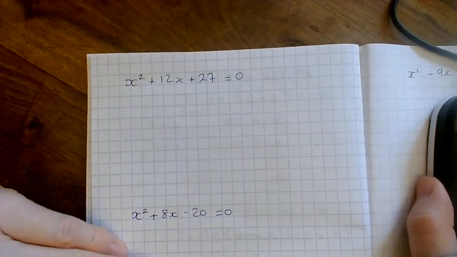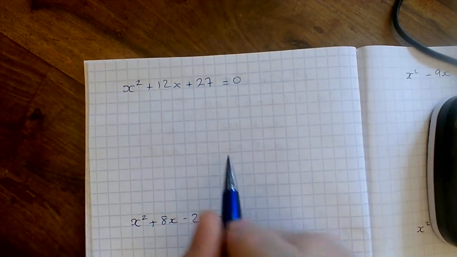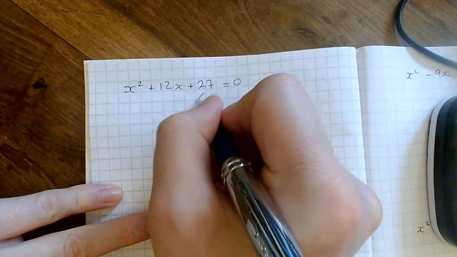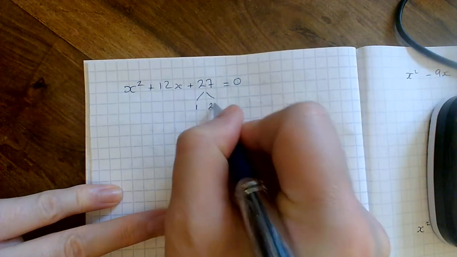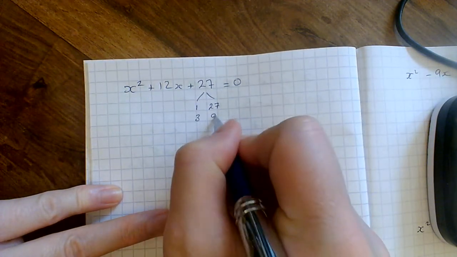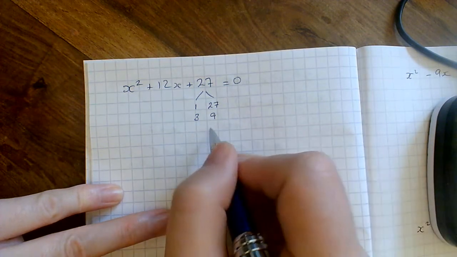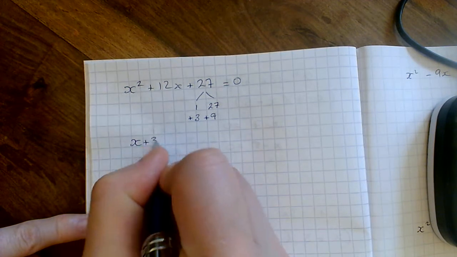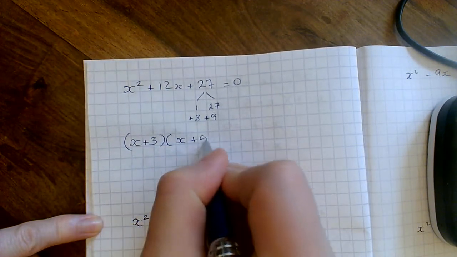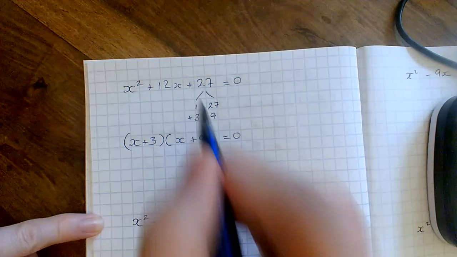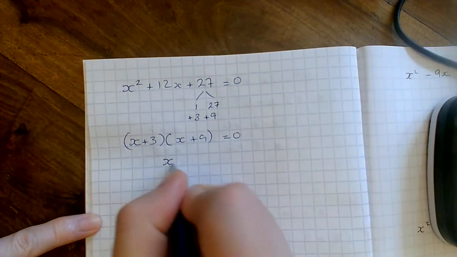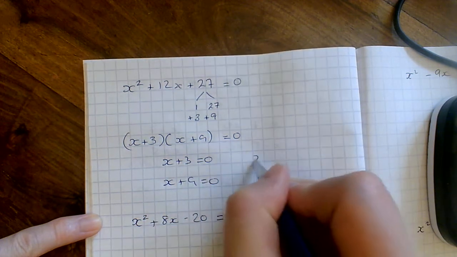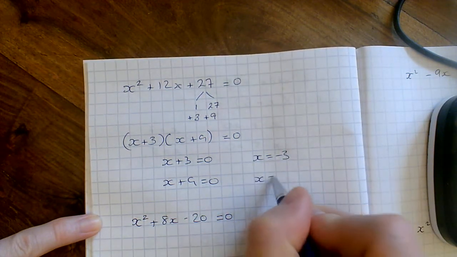So we've done all the easy work on page 1, where you've already been given half the factorisation, which makes it a bit easy. So the way I factorise is I break down the 27 into 1 and 27, 3 and 9, and the only way I can make plus 12 is having plus 3 and plus 9. So I've got x plus 3 and x plus 9 in brackets, and that's going to equal 0. So either x plus 3 equals 0 or x plus 9 equals 0, in which case x must equal minus 3 or x must equal minus 9.